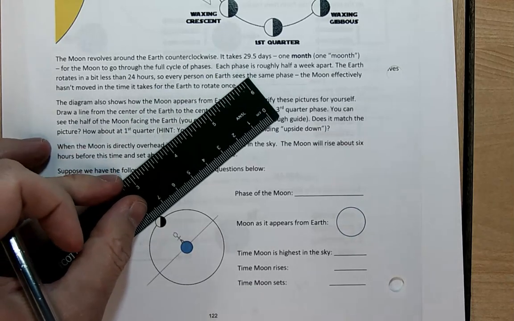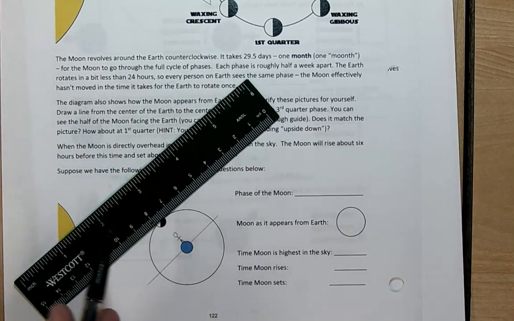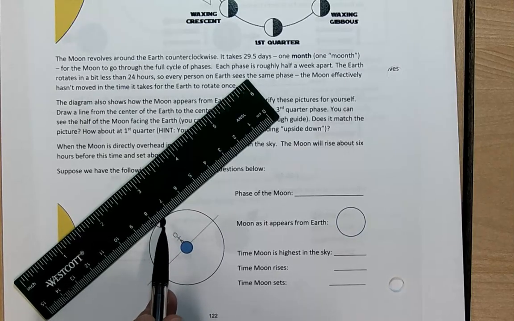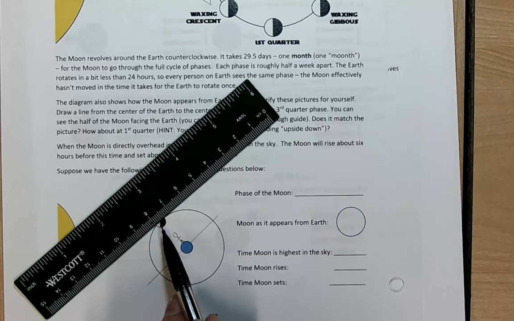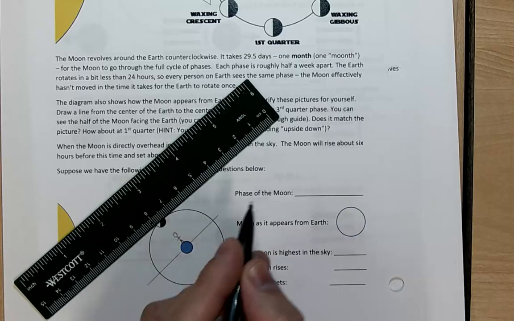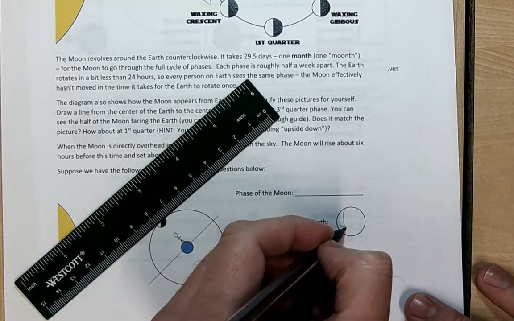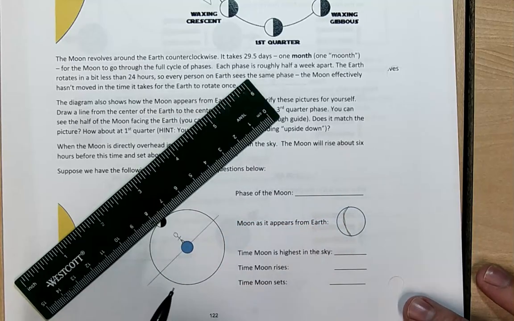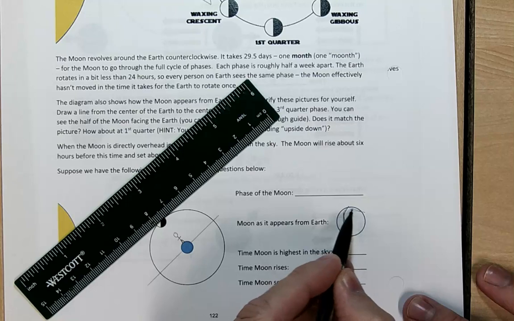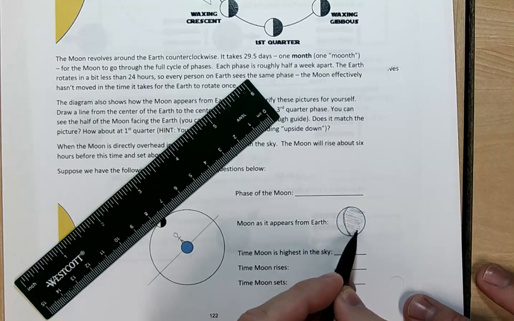So we can only ever see the near side of the moon, the side that's facing us, right? And so if the moon is right there in its orbit around the Earth, then from our point of view, standing on the Earth, what do we see? We see a little sliver of light on the left side and all dark on the right side. So what would that look like? It would look like a little sliver of light on the left side, all dark on the right side.